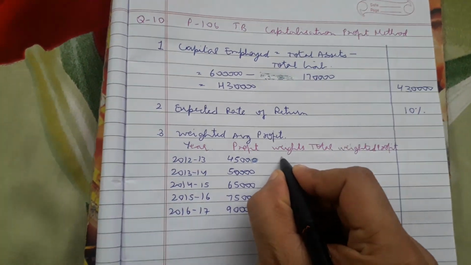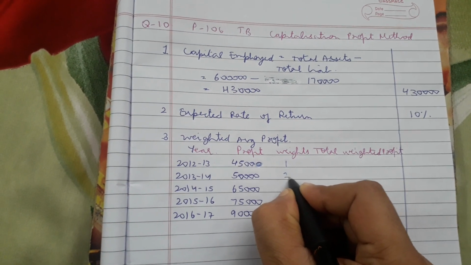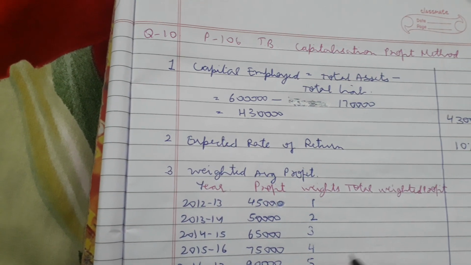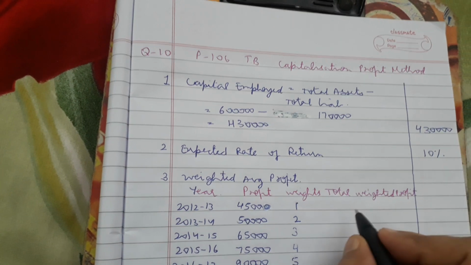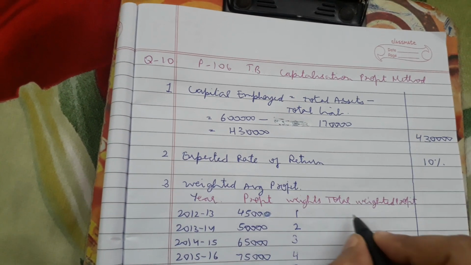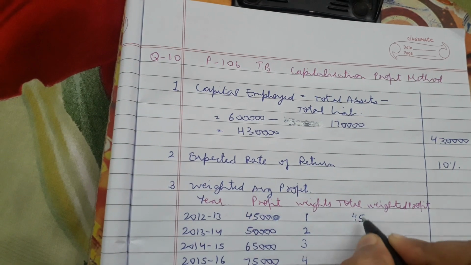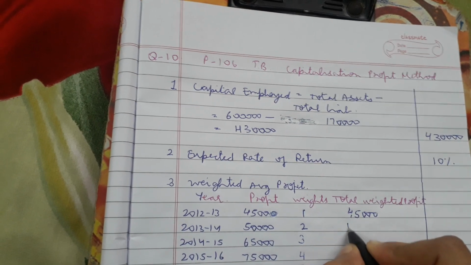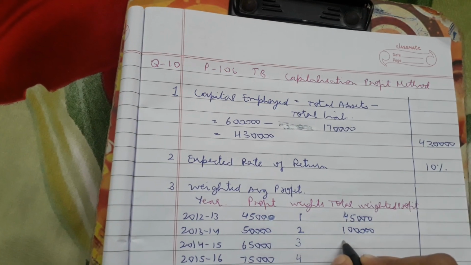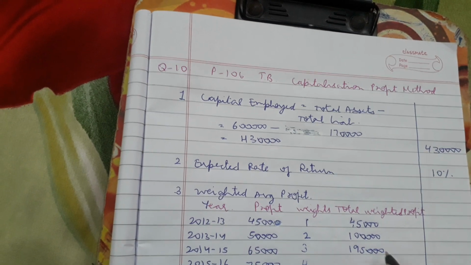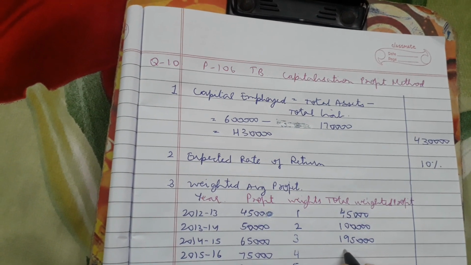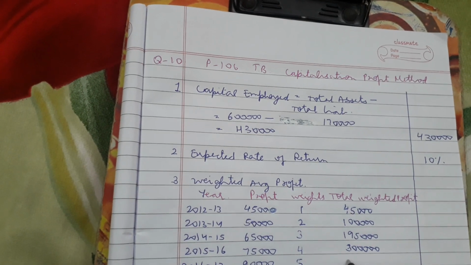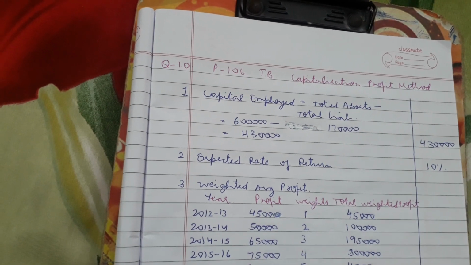Now giving the weights, to find out the total weighted profit, we will multiply 45,000 by the weights, so that comes 45,000, 1 lakh, 1,95,000, 75,000 into 4, 3 lakh, 90,000 into 5, 4 lakh 50,000.